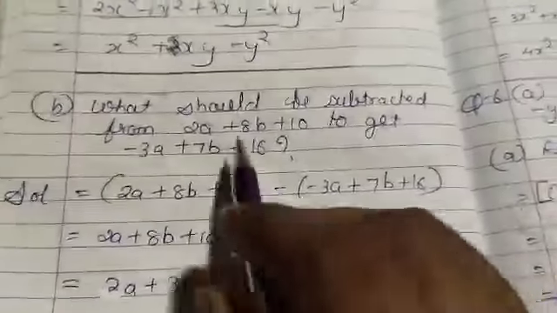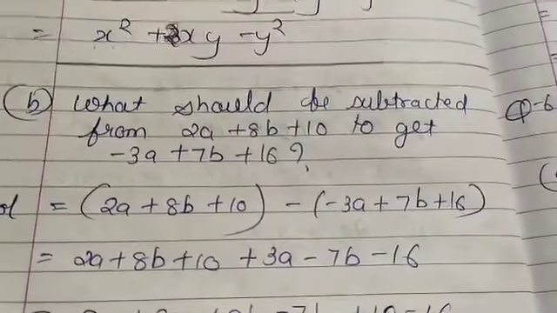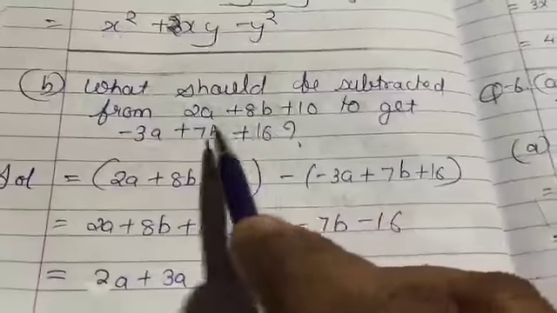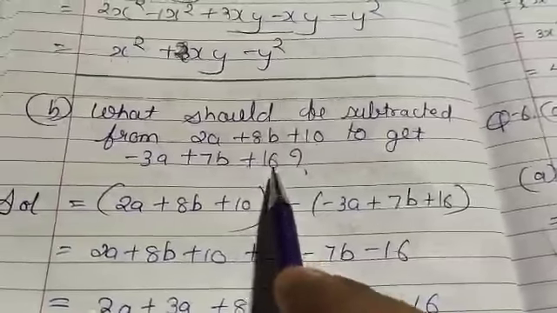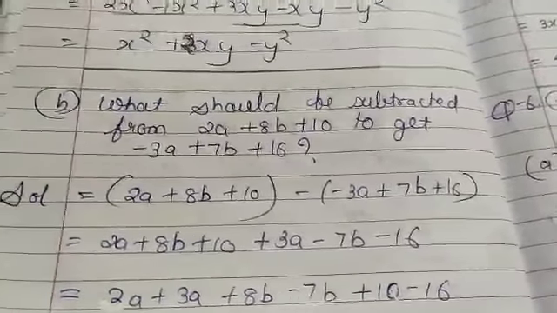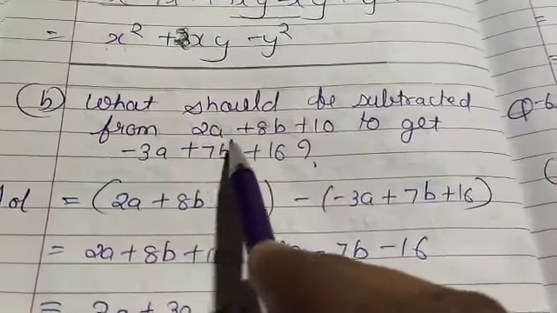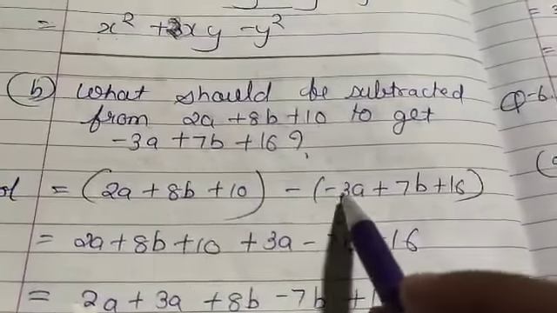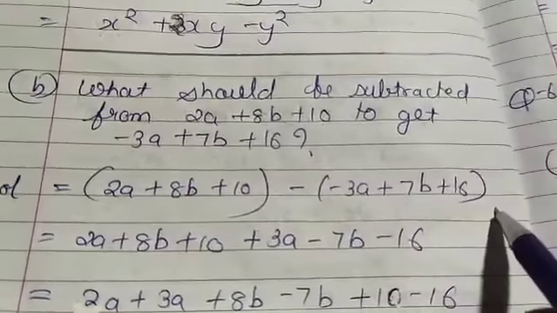Now the next one: what should be subtracted from 2a plus 8b plus 10 to get minus 3a plus 7b plus 16? Now dear student, here we need to subtract this minus 3a plus 7b plus 16 from 2a plus 8b plus 10. So write down this expression first, 2a plus 8b plus 10, then subtract negative 3a plus 7b plus 16 in another bracket.